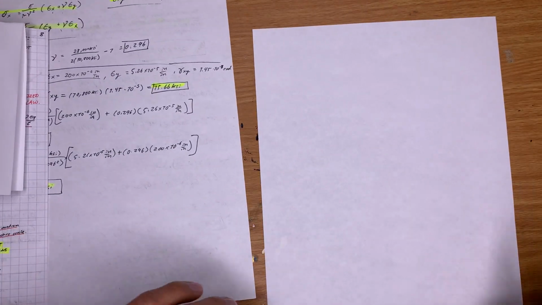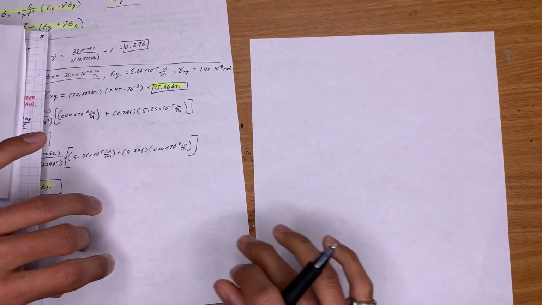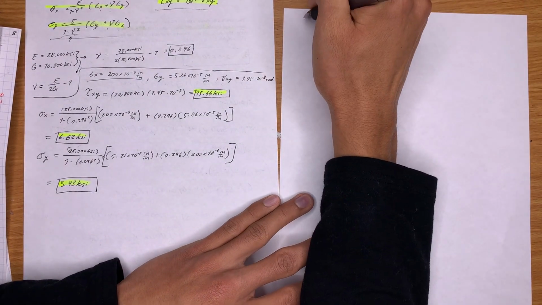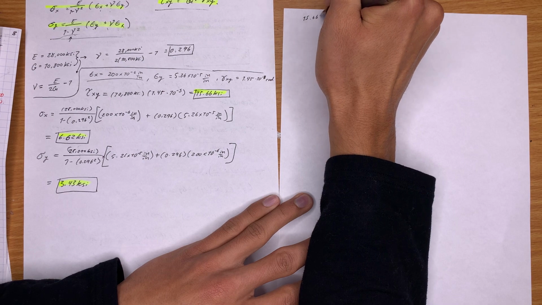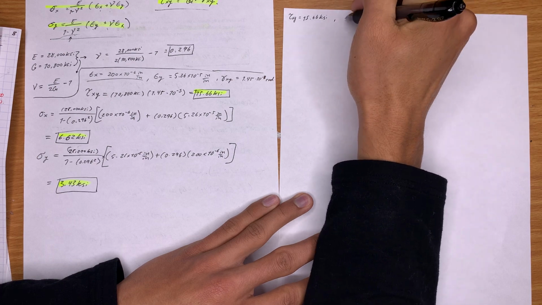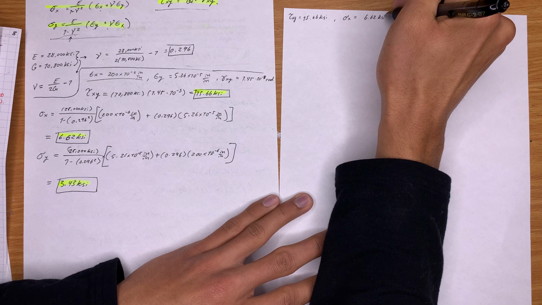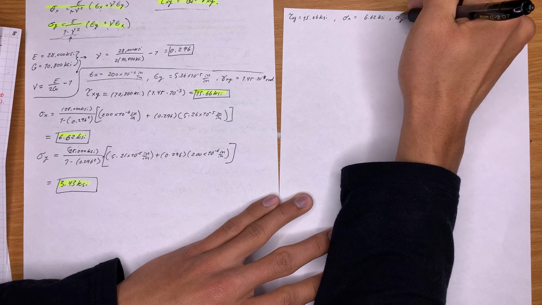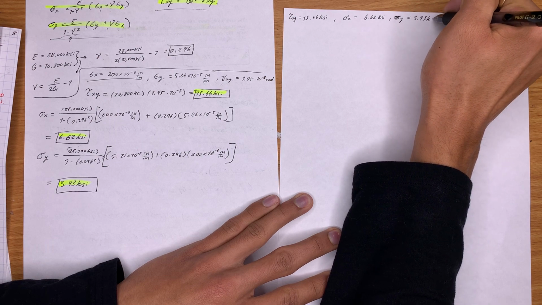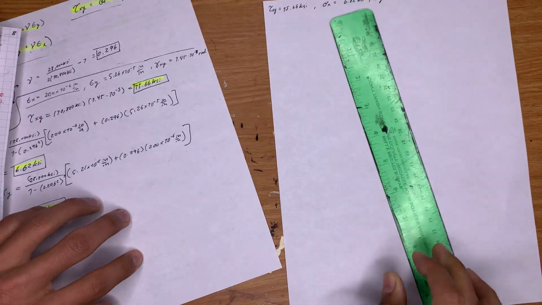I'm just going to rewrite on this new paper our state of stress. 15.66 KSI is tau xy. Sigma x is equal to 6.62 KSI, and sigma y, stress in the y, is equal to 3.43 KSI. All right, so let's go ahead and draw our axes so that we can draw our circle.